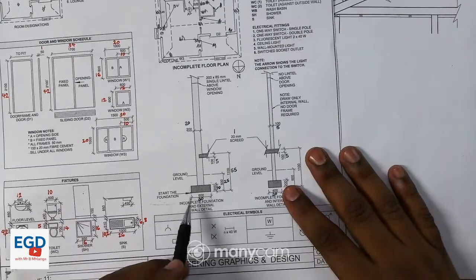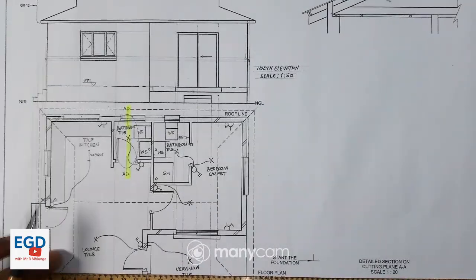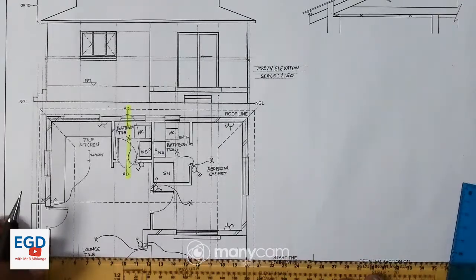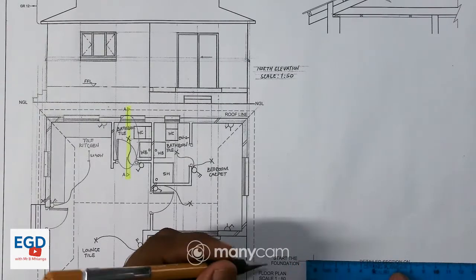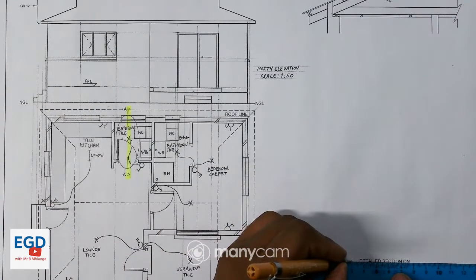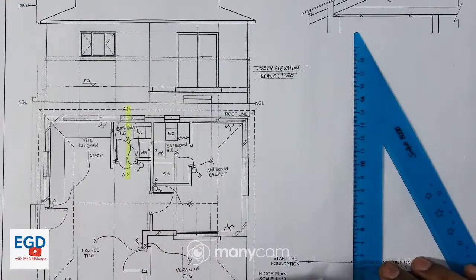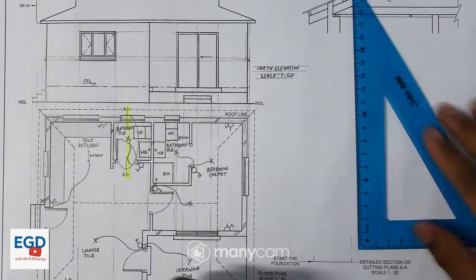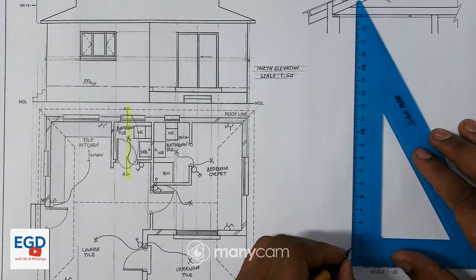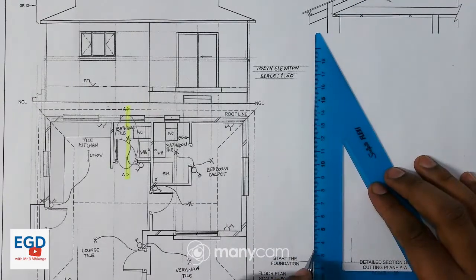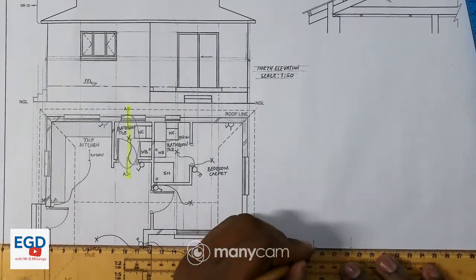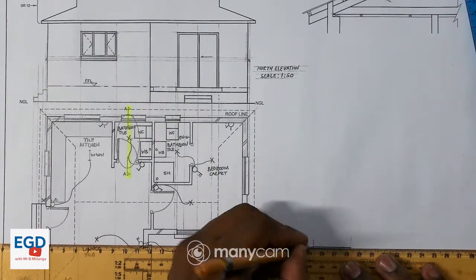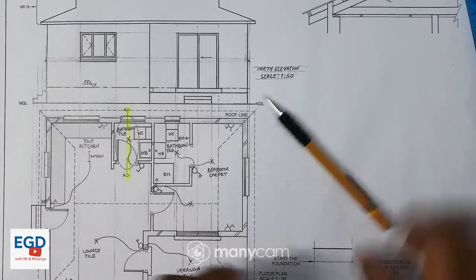Okay, so I'll start with the length, which is 30. So I'll measure 30 at the bottom there. Let me start by drawing a line, and I'll mark off 30 there. And the height, remember, is 10. So the height of the foundation is 10. Okay, so I can just draw that foundation there.